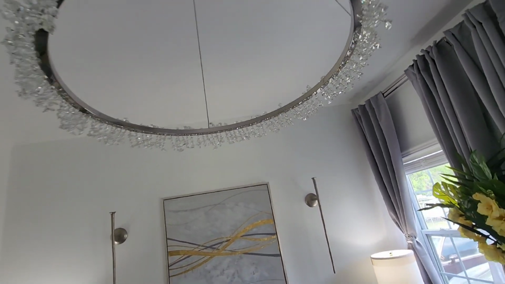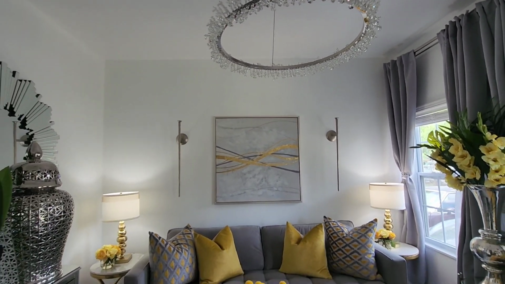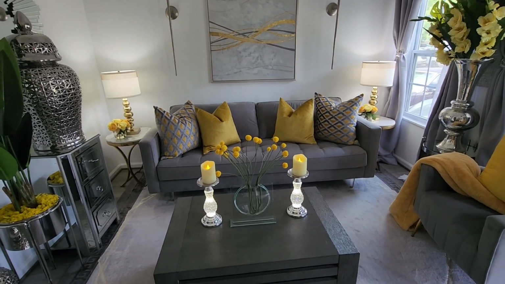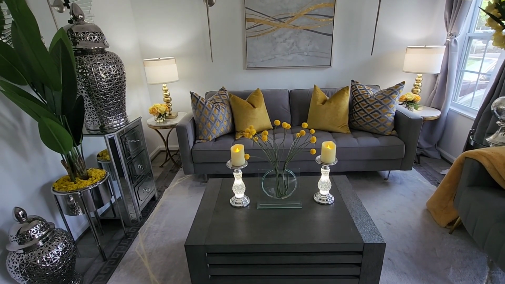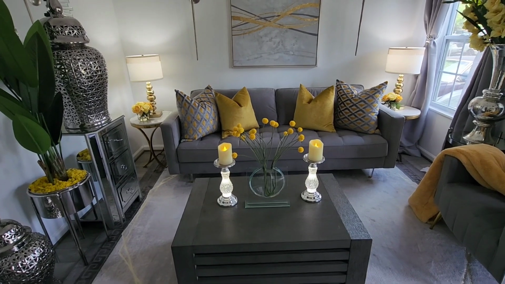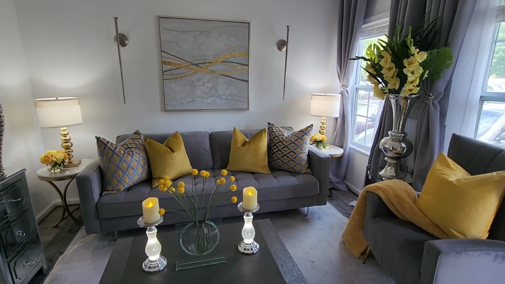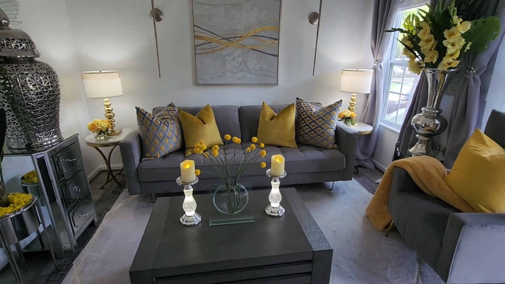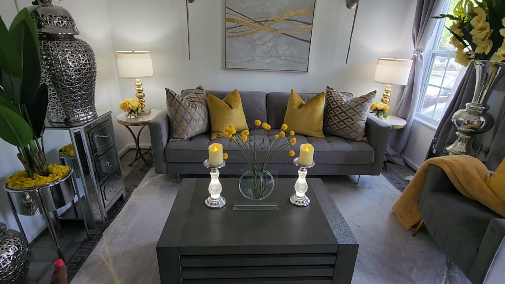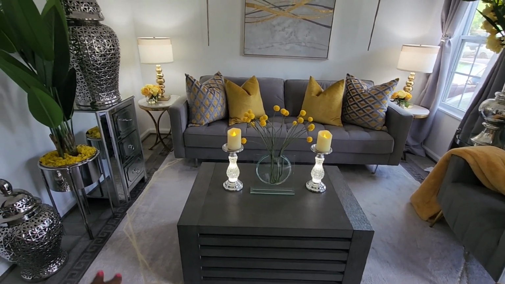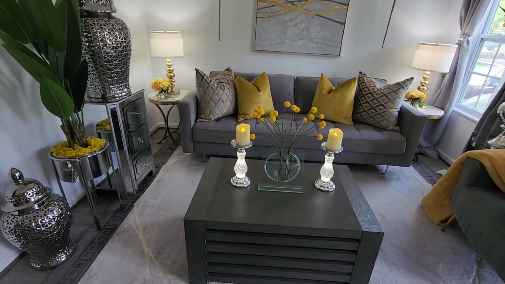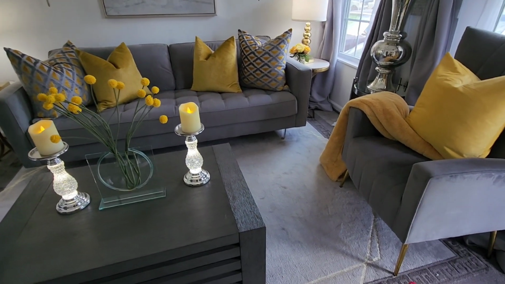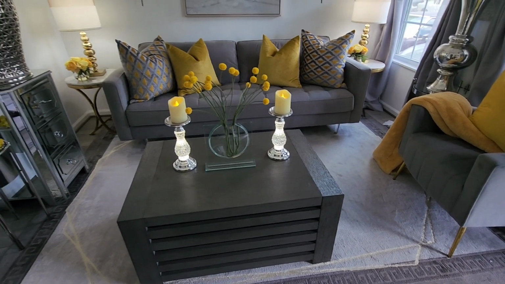I love it. So I hope that this video inspired someone on using this kind of mustard yellow, a mixture of mustard yellow and regular yellow, which is working out fine. I'm liking this combination and the mixing of metals. I have the gold over there. I have the wood over here. I have the mirror stuff over here. I have acrylic legs on this couch over here. I have gold legs on this couch.